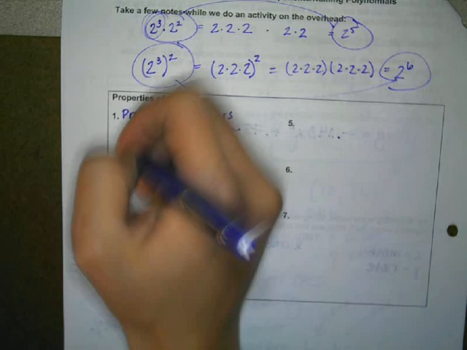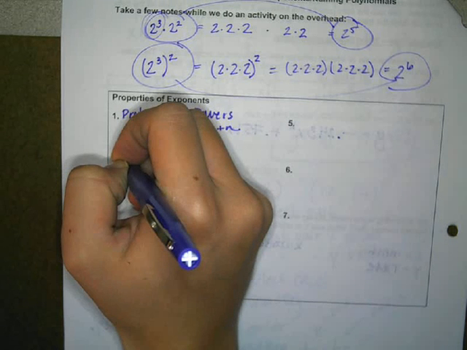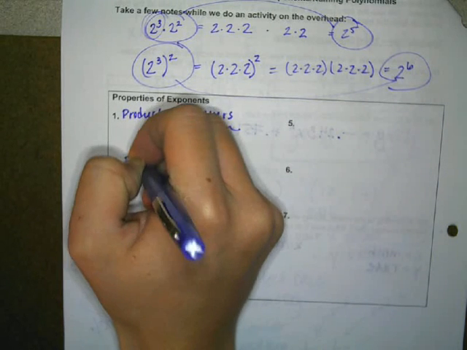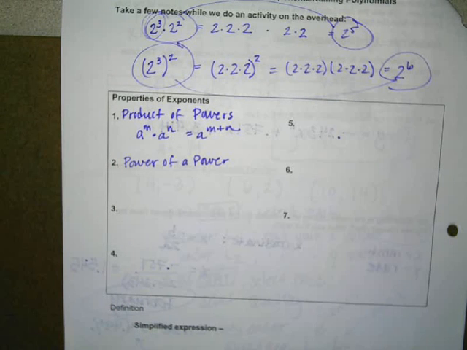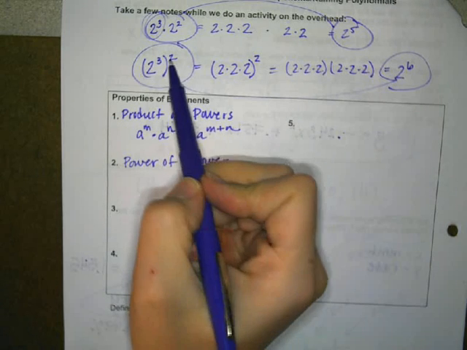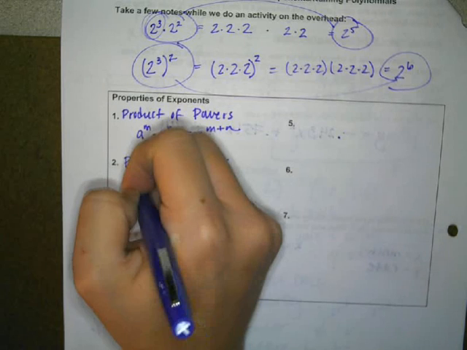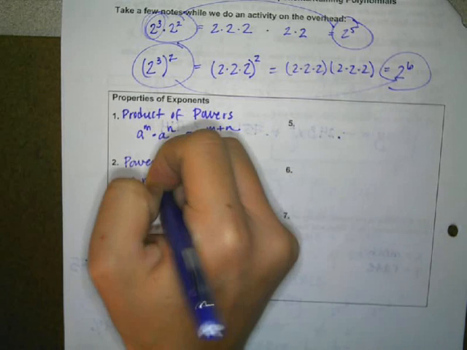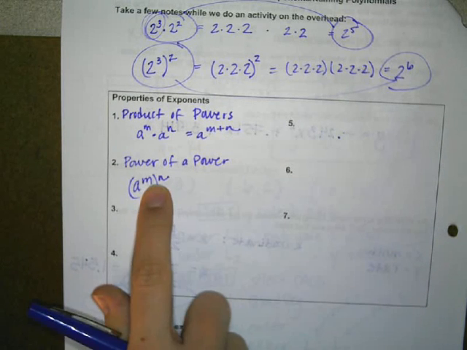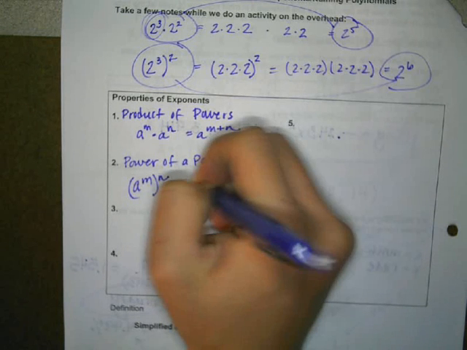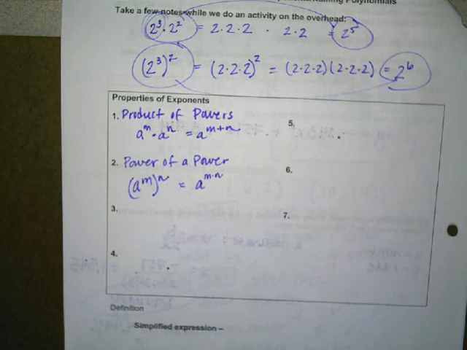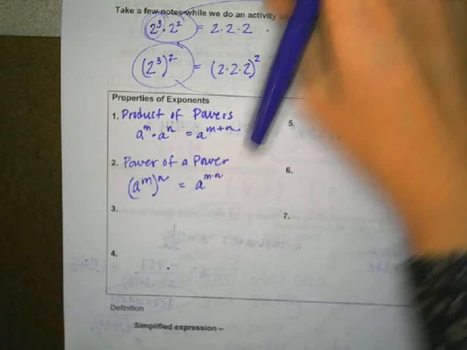So we have a power of a power. Power and exponent are used kind of together; they both mean the same thing. So we're taking a power of a power, where you have two exponents right next to each other. If you have that and need to simplify, you multiply the exponents together to get your result.